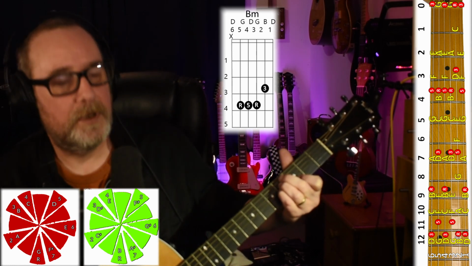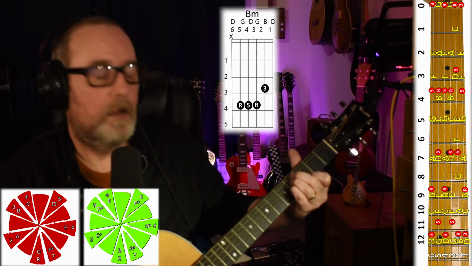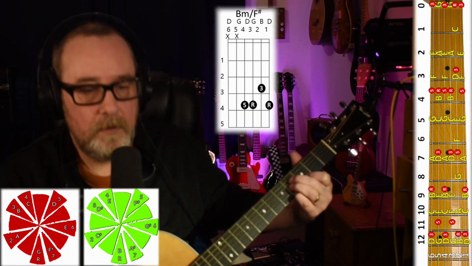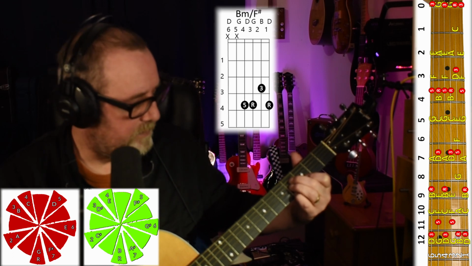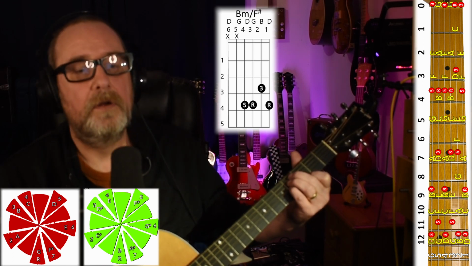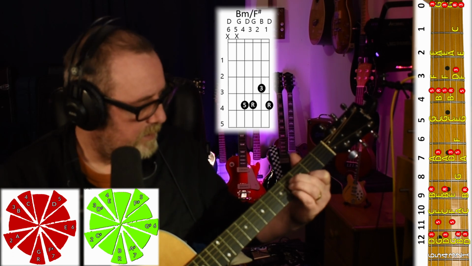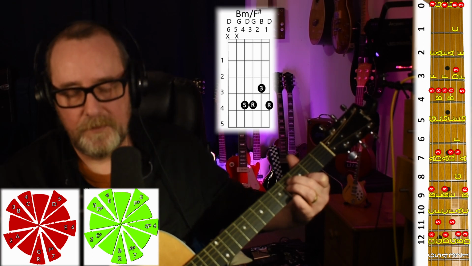So there's a B minor. We could go like that as well. So start it on the 5th. So for the first one we went root 5, root 3. If we move that across and we play it like that, we get 5, root 3, root.